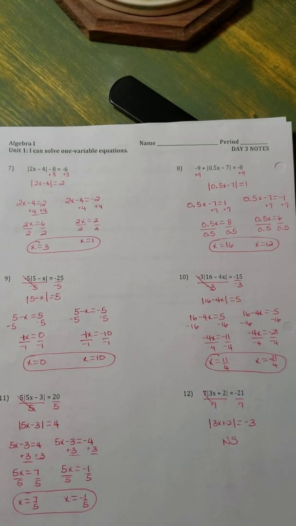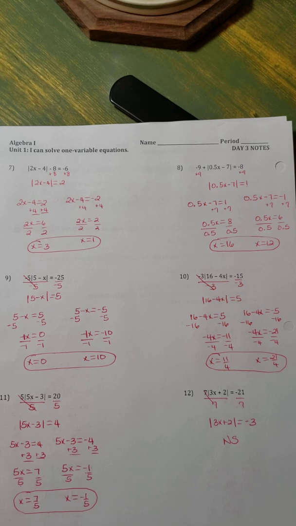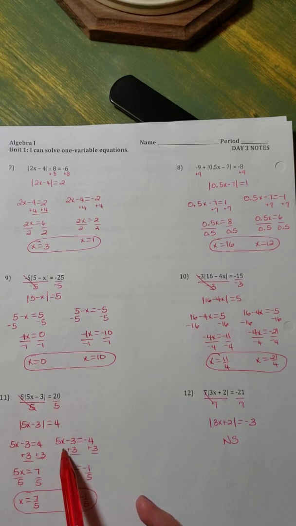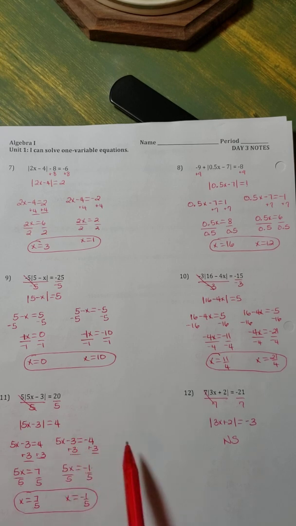The key is making sure the absolute value is by itself and that the number on the right hand side is positive. If the number on the right is positive, you can make two equations. If the number on the right is negative, you can't do anything with it. Stop, write no solution.